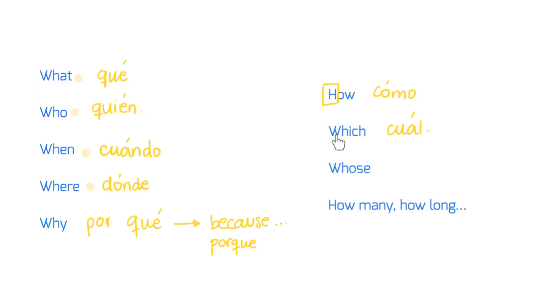Which muchas veces se confunde con what, porque en inglés solo utilizamos which cuando tenemos un rango de cosas de las que elegir. Por ejemplo, estamos en una frutería y hay 4 tipos de manzanas, ¿no? Las rojas, las amarillas. Y yo pregunto, soy la frutera y te pregunta, which one do you want? ¿Cuál quieres? The red one, the green one. Es cuando hay que escoger algo. Whose es de quién. Whose jacket is this? ¿De quién es esta chaqueta? Whose lamp is this? I don't know.